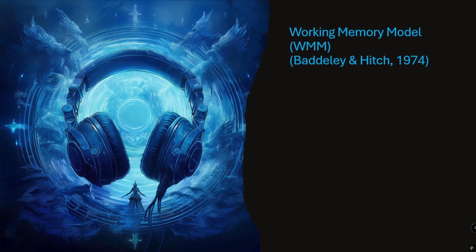What about a working memory model, WMM? Baddeley and Hitch, 1974. Slightly different. So according to the working memory model, there are different areas that deal with different things. Starting off with our central executive. Our central executive sits at the top of our memory model within the working memory model and acts as kind of like the boss that decides on where different pieces of information go. So our central executive oversees attention and coordinates information from the other components.